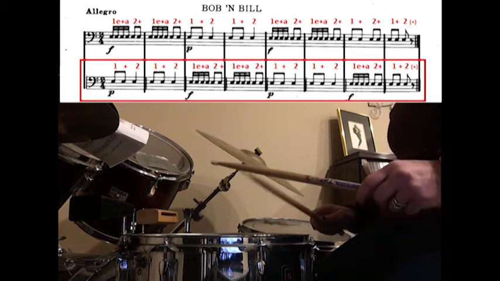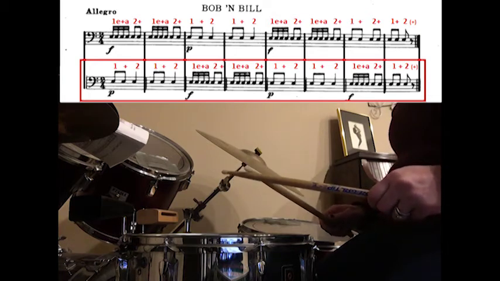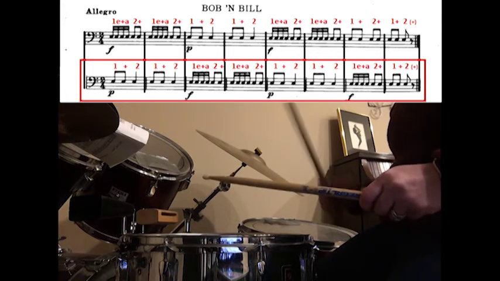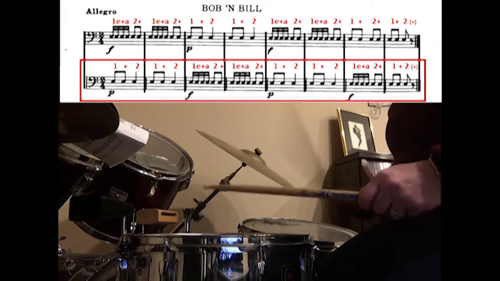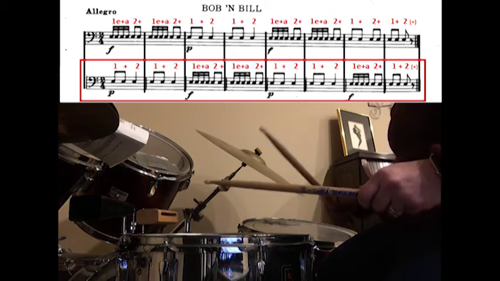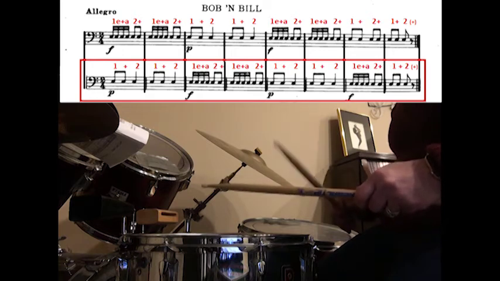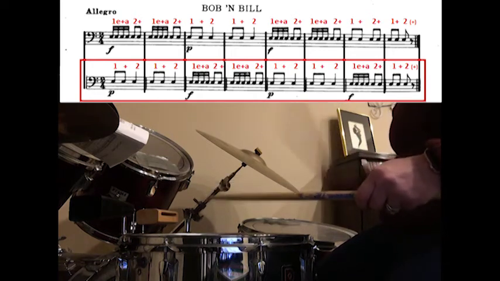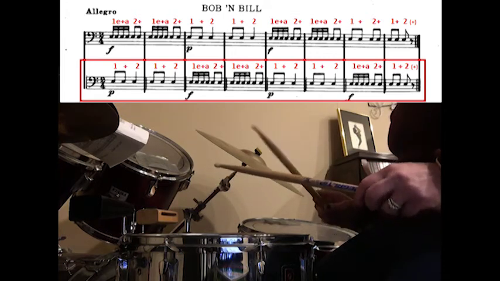So reading through from the beginning, the first part is piano. We have 1 and 2, 1 and 2. The next part's forte. 1 E and a 2 and. 1 E and a 2 and. Then we have piano. 1 and 2, 1 and 2. Then we end loud. 1 E and a 2 and 1 and 2. Let's read through that line one more time.